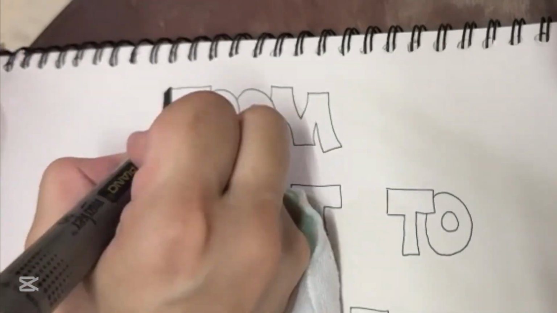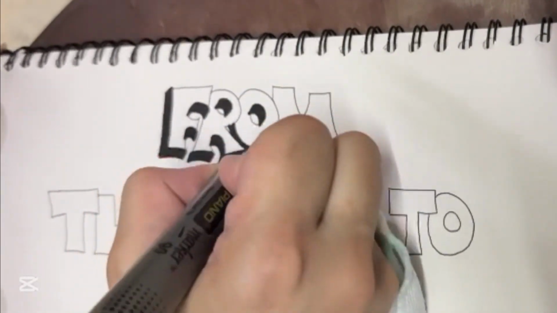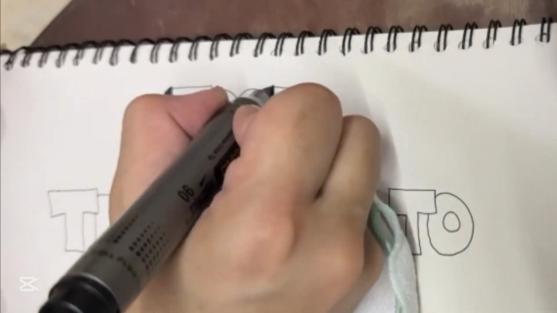Now comes the fun part, adding the shadow. Just extend the edges in the direction opposite to the light and connect them.